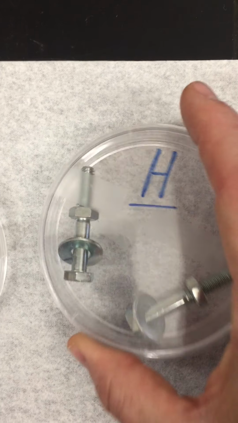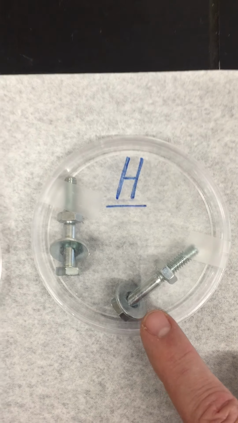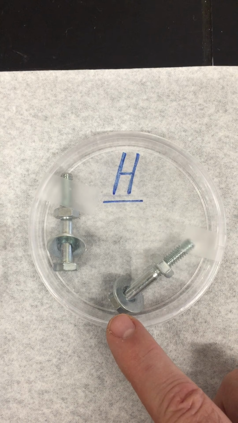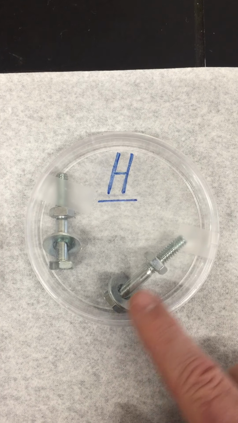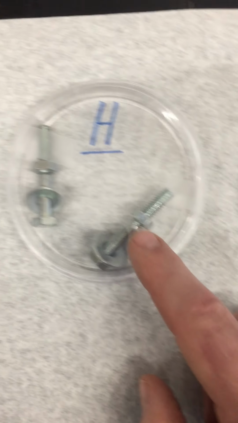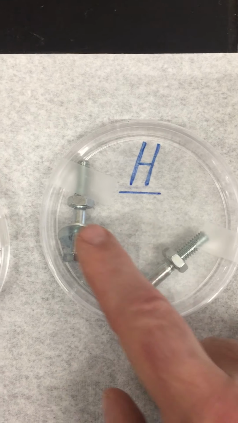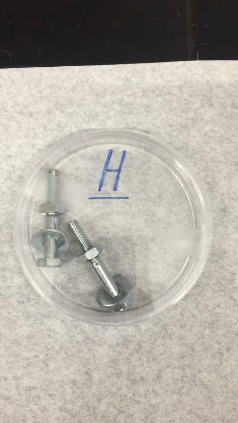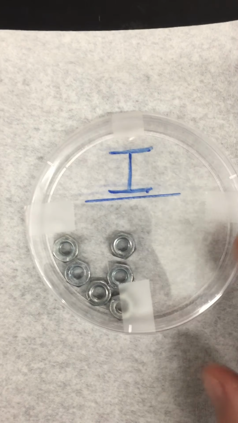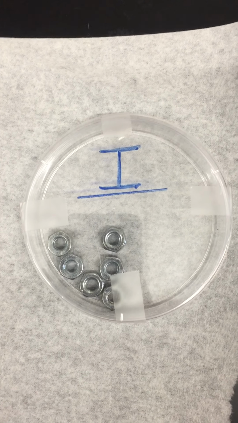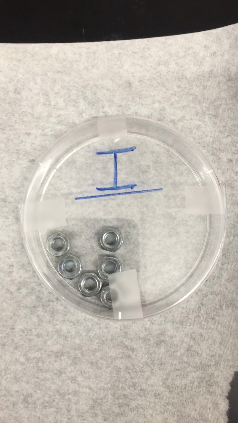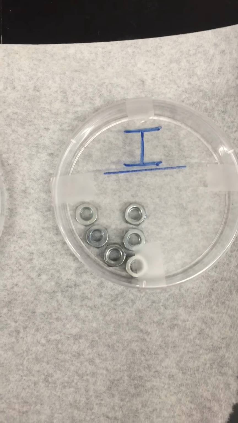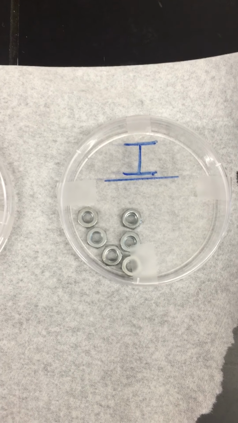Letter H, we have two of the same things. It's a nut-bolt washer combination on that one and on that one. So they're both nut-bolt washer. And letter I, these are just nuts, okay, just by themselves. All right, that's essentially it.